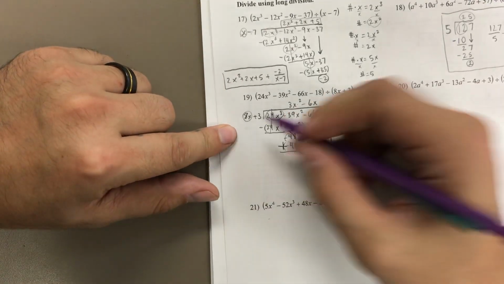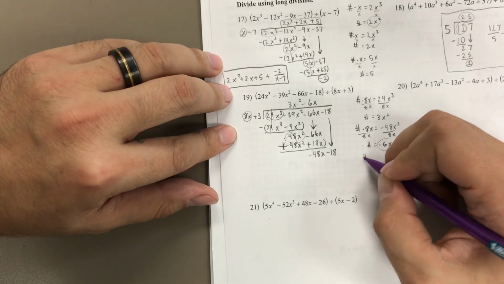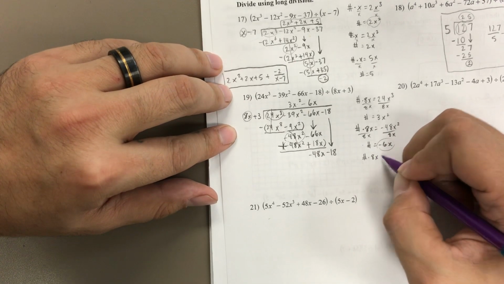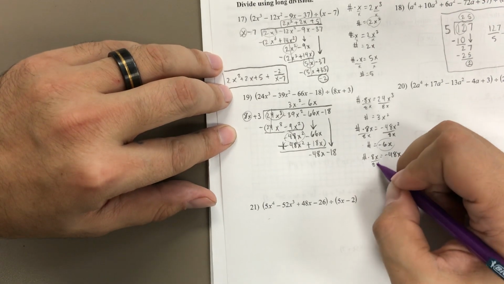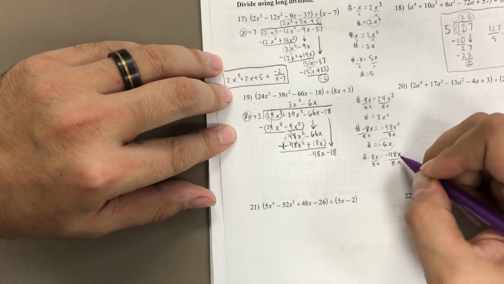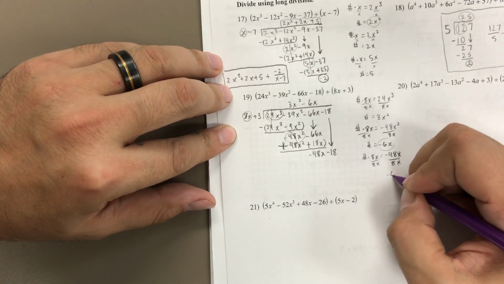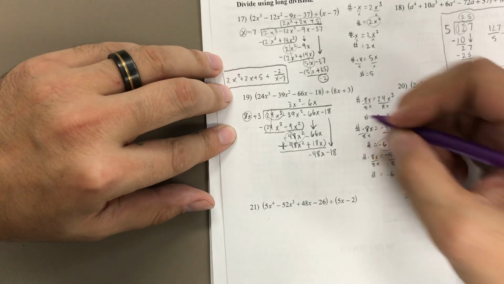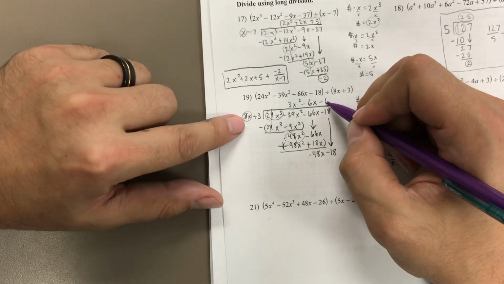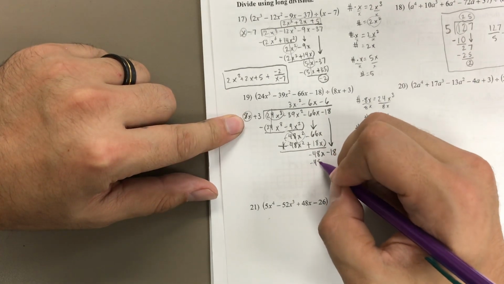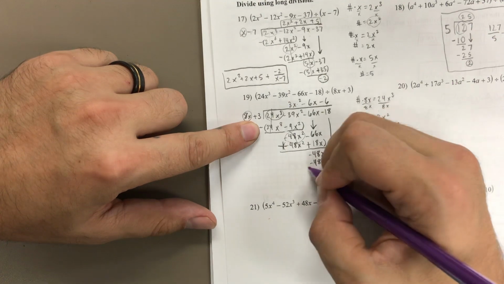So I need to make this 8x look like negative 48x. So I take some number, multiply it times 8x to get negative 48x. So if I divide both sides by 8x, the x's cancel out. And then negative 48 divided by 8 is negative 6. So that's the number that goes up here, minus 6. Distributing it in there, negative 6 times 8x is a negative 48x. Negative 6 times positive 3 is a negative 18.